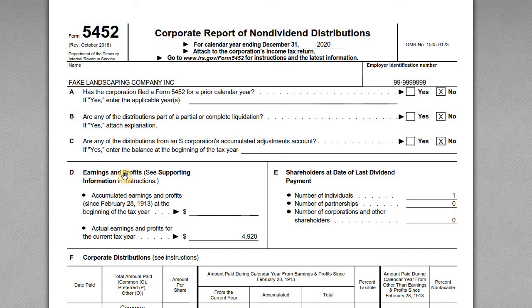Hey there YouTube. So in this video I wanted to cover IRS Form 5452 as part of a Form 1120 filing. So 5452 is a corporate report of non-dividend distributions. You need to file this form with your corporate tax return when you distribute cash as a dividend, but it's in excess of the accumulated earnings and profits of the company.